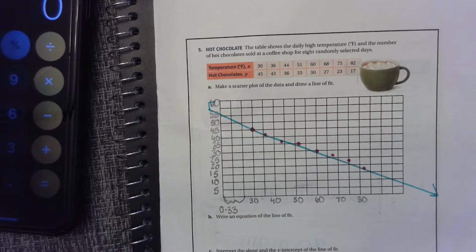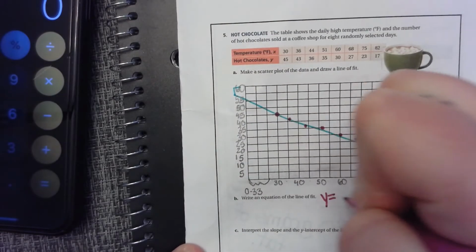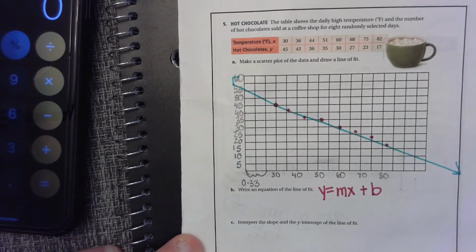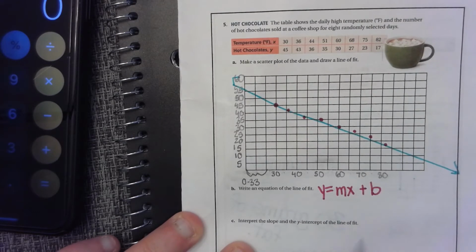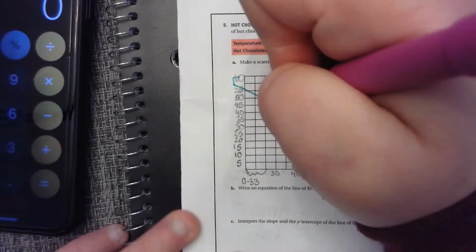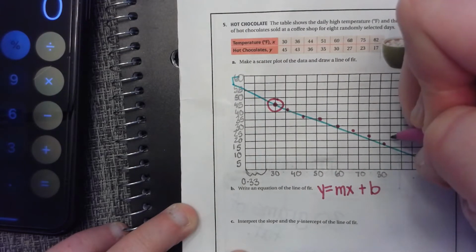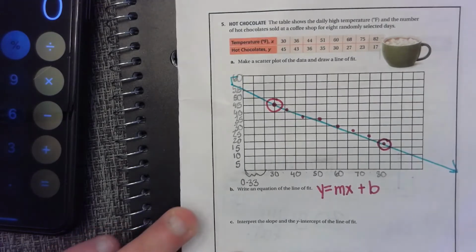Okay, so we need to write an equation for this line of fit. Remember, that needs to be a y equals mx plus b equation. Now, we want to figure out what, so let's first start with the slope. I'm going to choose that dot and let's do this dot. I feel like those are pretty on my line.